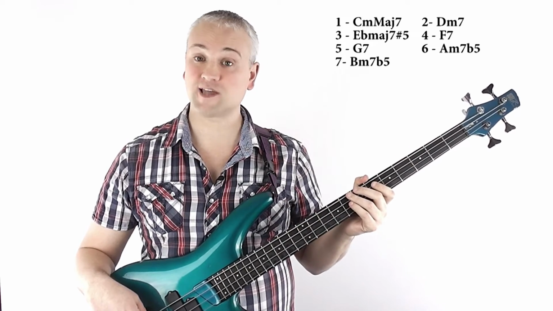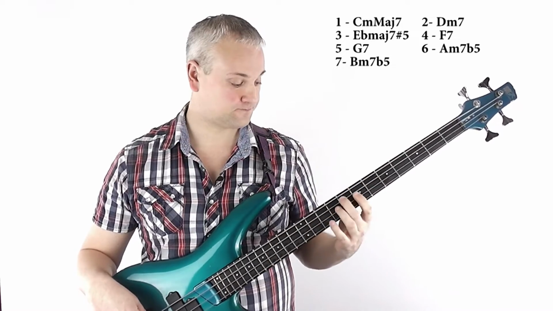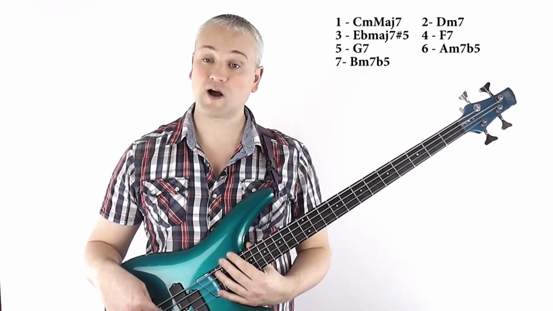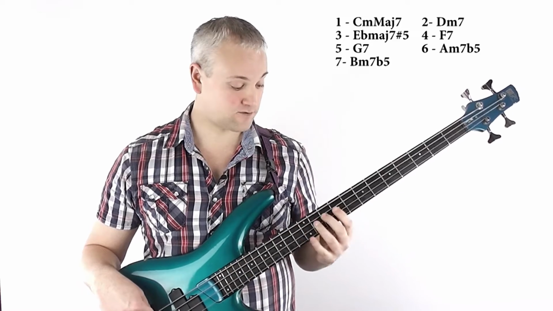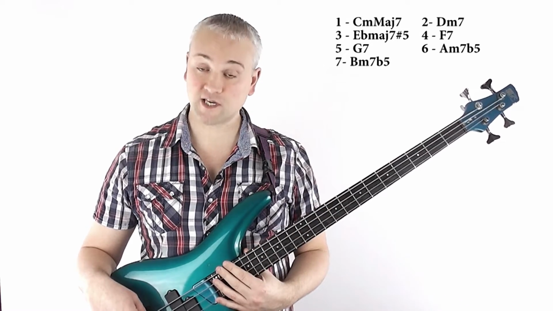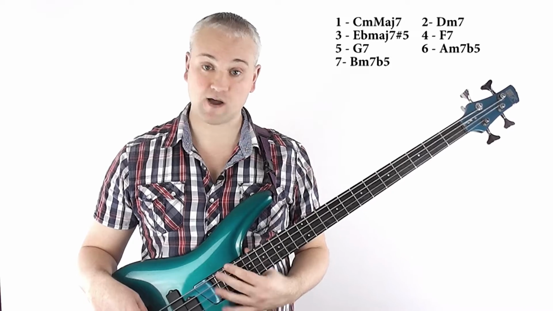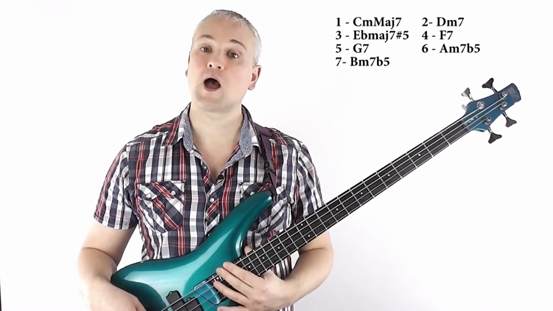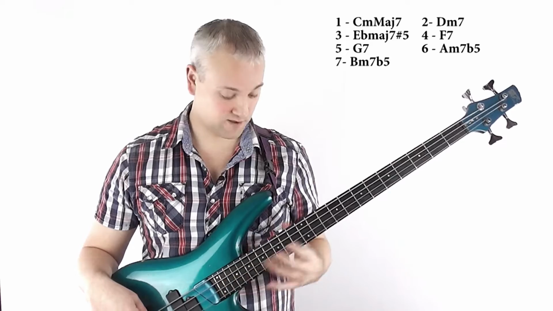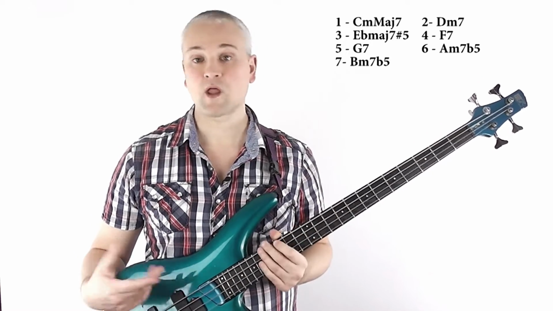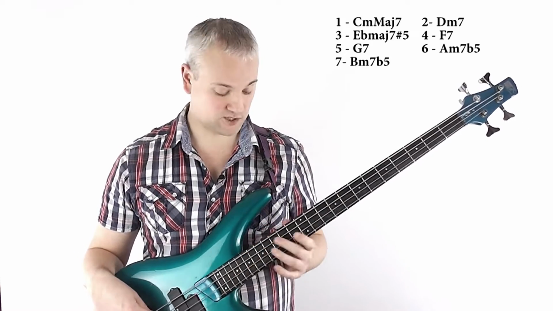Chord 4 is F7 or F dominant 7. Chord 5 is G7 or G dominant 7. Chord 6 is A minor 7 flat 5. And chord 7 is B minor 7 flat 5. And then we're back to C minor major 7.